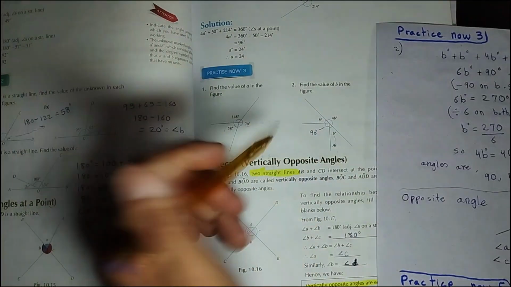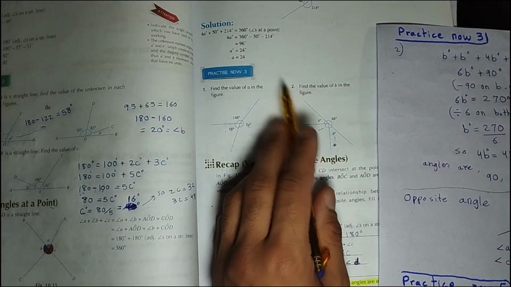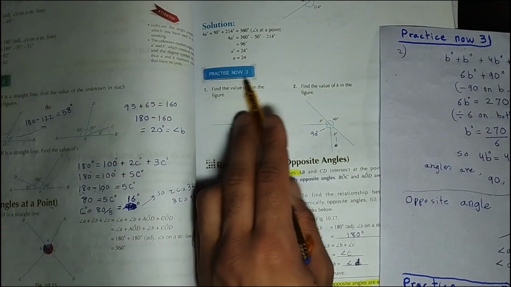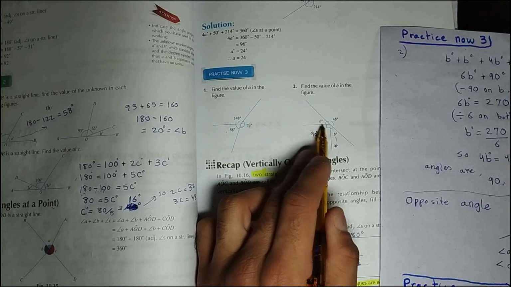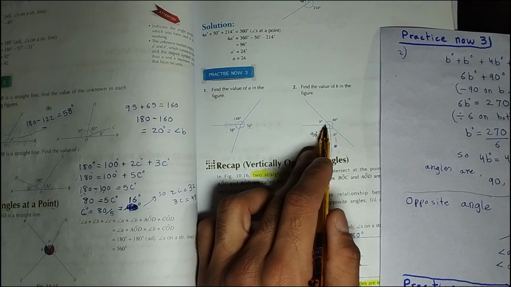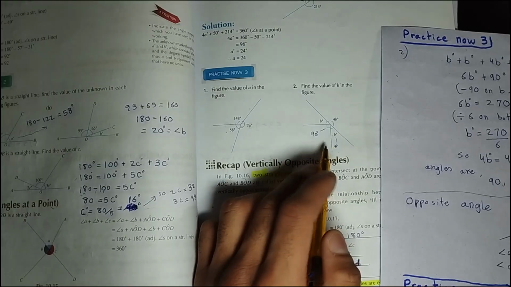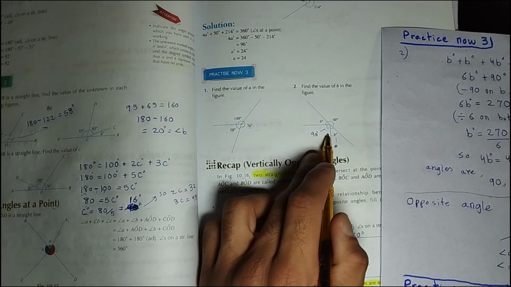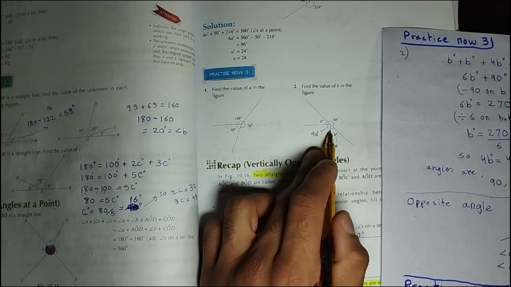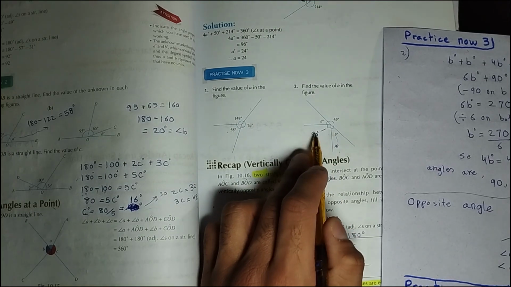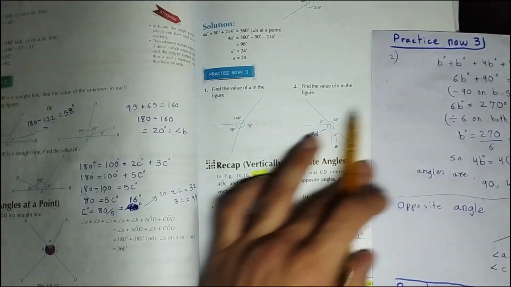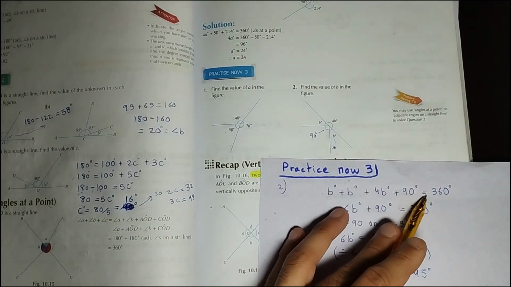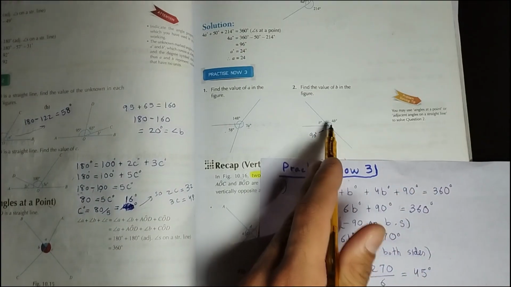Okay, we're going to do the B part here, the second question of practice number 3. Take a look at this. Which says B, we have one angle which is b, we have another angle which is also b, we have another angle which is 4b, and another which is a square. What does this square mean? 90 degrees. Okay, so all the angles are given here. What am I going to do? I'm going to take each and every one of them, add them up, and say that they're equal to 360 because they're all around a point.